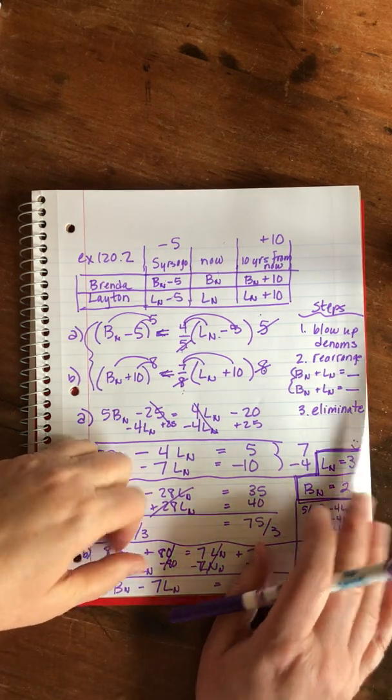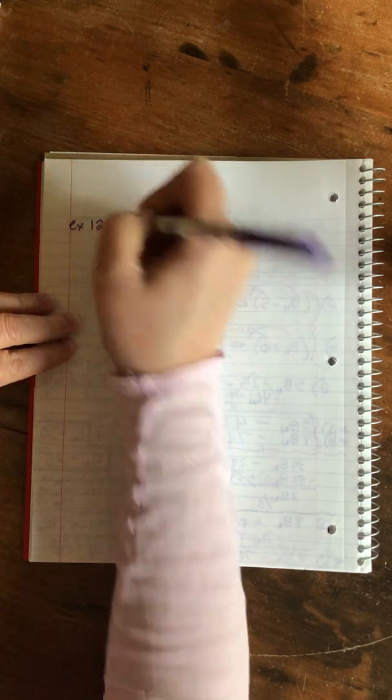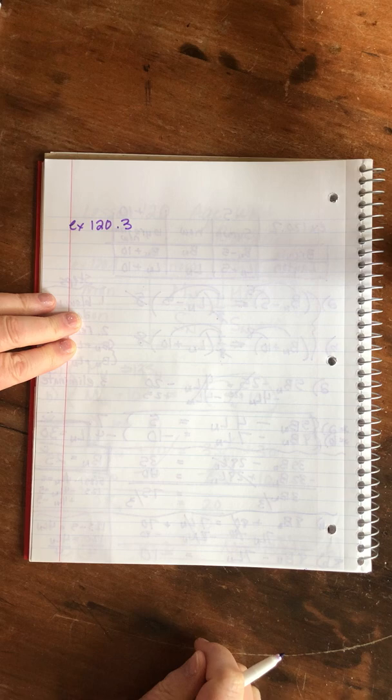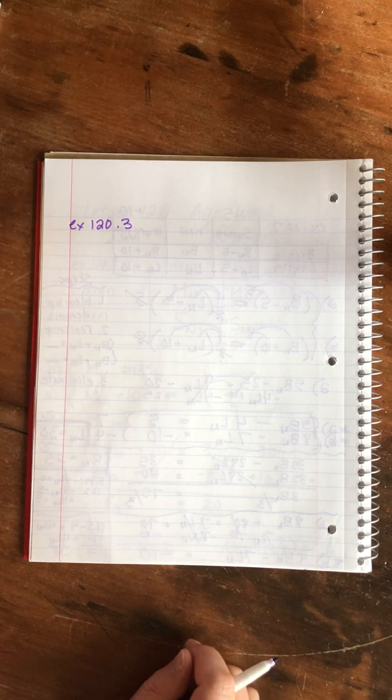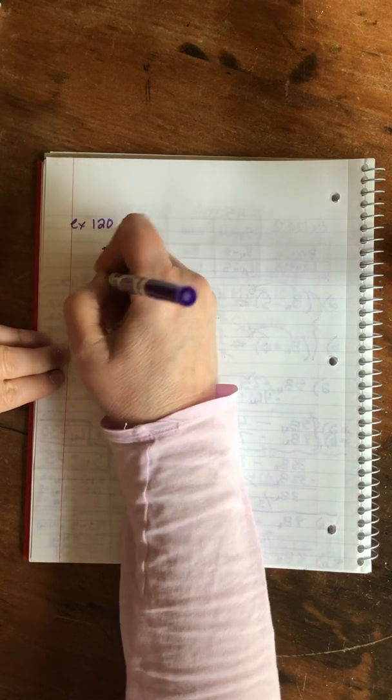Okay, ready? One more. Example 120.3. 30 years ago, Barbie was 1 year older than twice Mary's age then. 20 years ago, she was 4/5 as old as Barbie was then. How old is each one now? Okay, so this one has 30 years ago, 20 years ago, and now. So we've got Barbie, and we've got Mary.